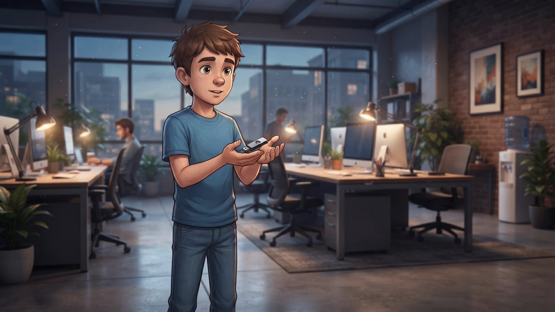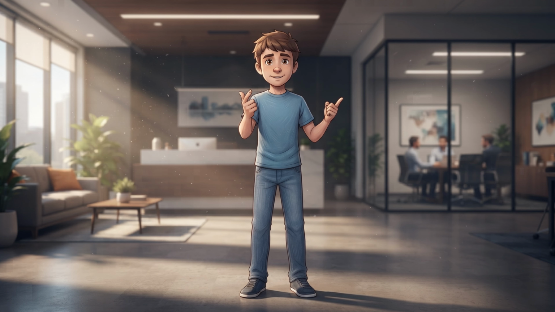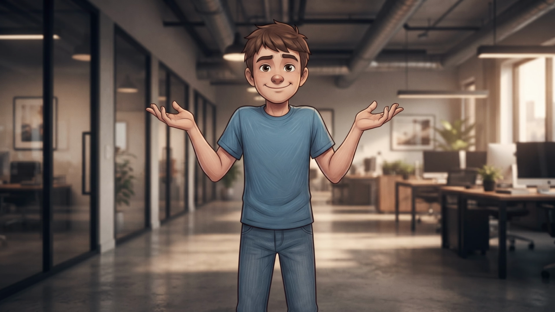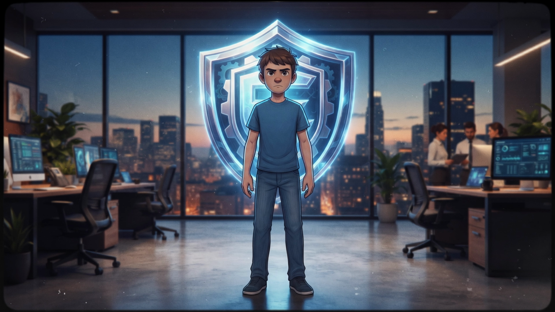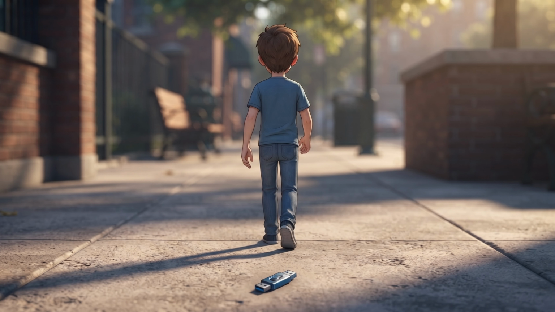To sum it up, USB drives look harmless, but in the wrong hands, they can be one of the most powerful attack tools there is. The one thing you should do today, never plug in an unknown USB drive again. It's that simple. This single habit could protect you from a major attack. Next time you find a USB drive on the street, leave it right where it is.